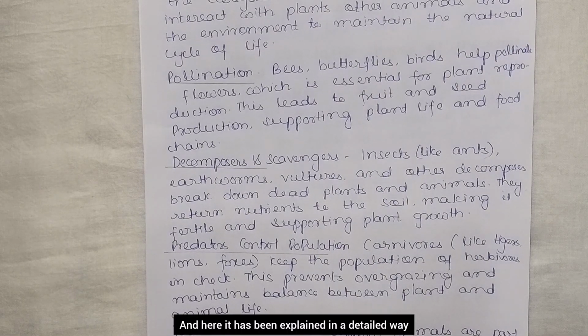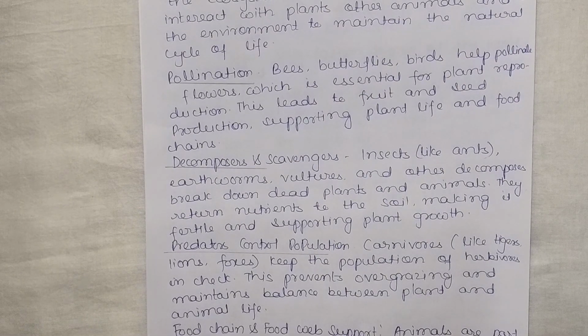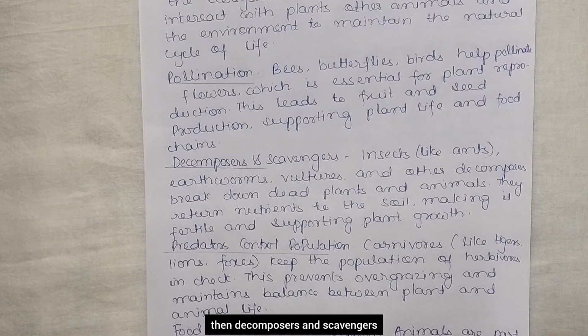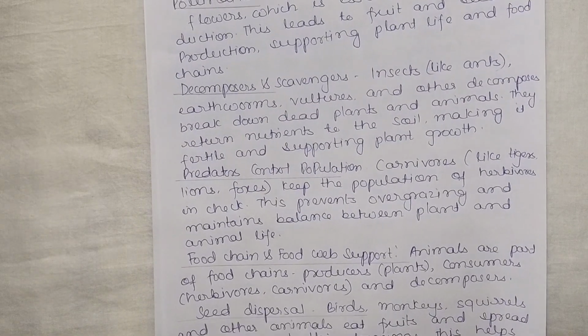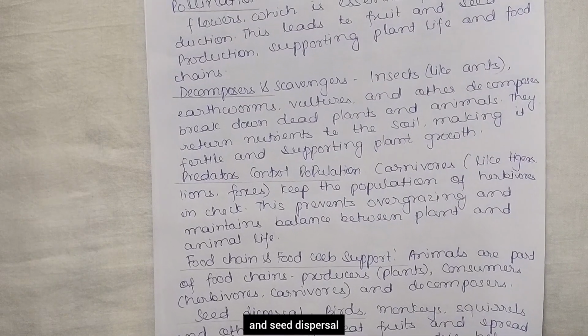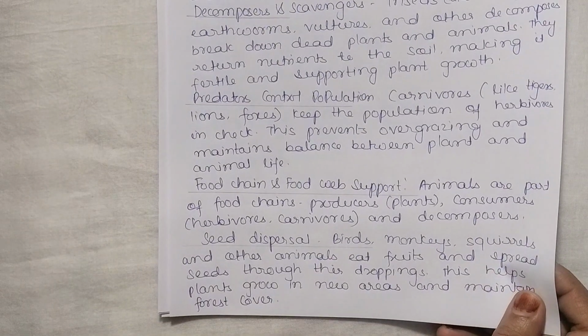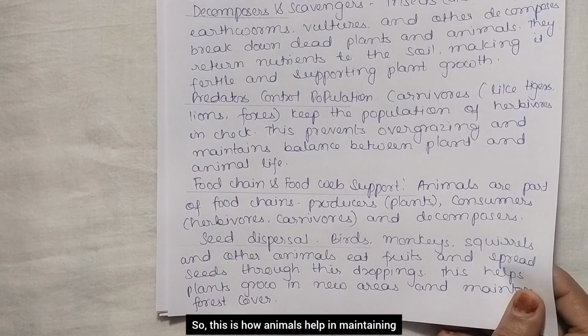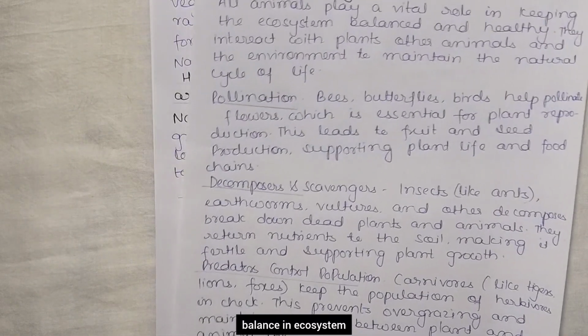And here it has been explained in a detailed way, like the process of pollination, then decomposers and scavengers, then predators controlling population, food chain and food web support, and seed dispersal, right? So this is how animals help in maintaining balance in the ecosystem.